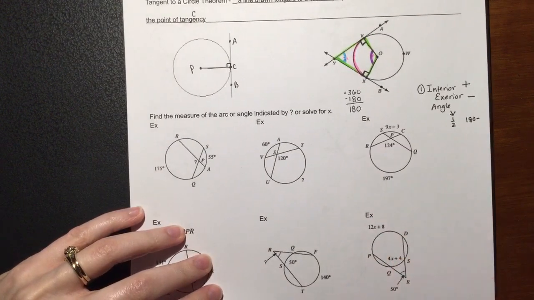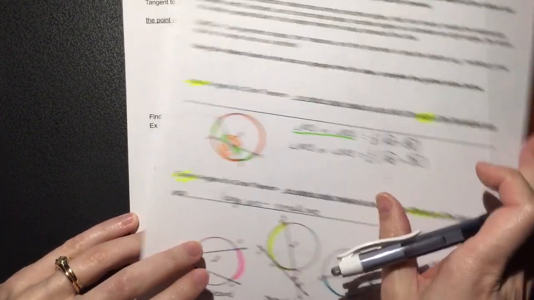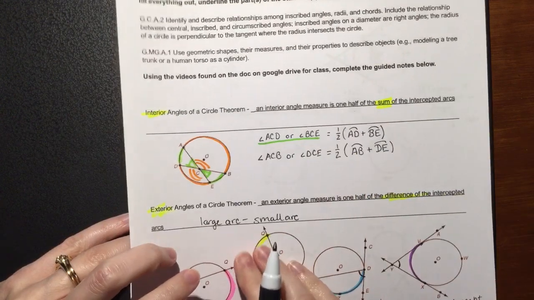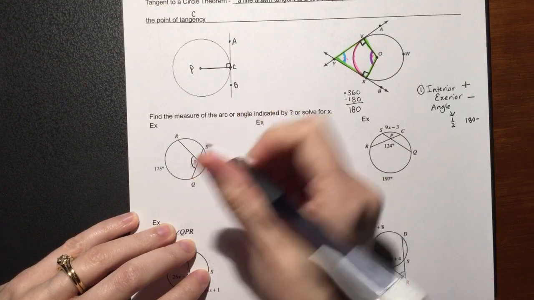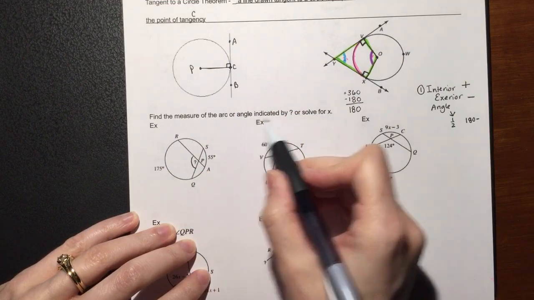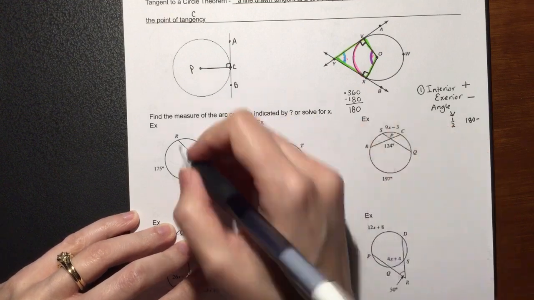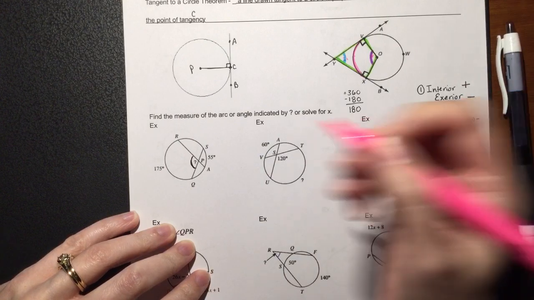So the interior angle theorem says the angle is going to be equal to 1/2 the sum of the intercepted arcs. So here's the arc that it wants us to find, because it says find the measure of the arc or angle indicated by question mark, or solve for x. So this one has a question mark in it, so it wants us to solve for that angle there.